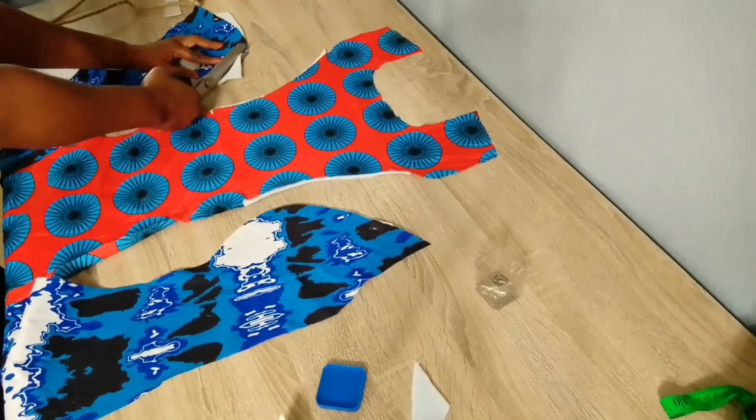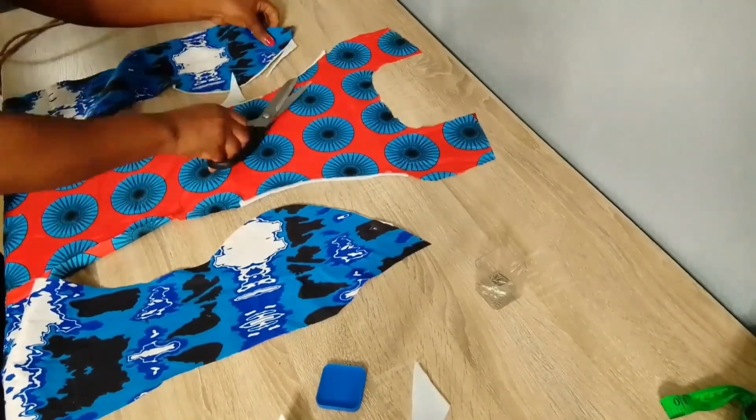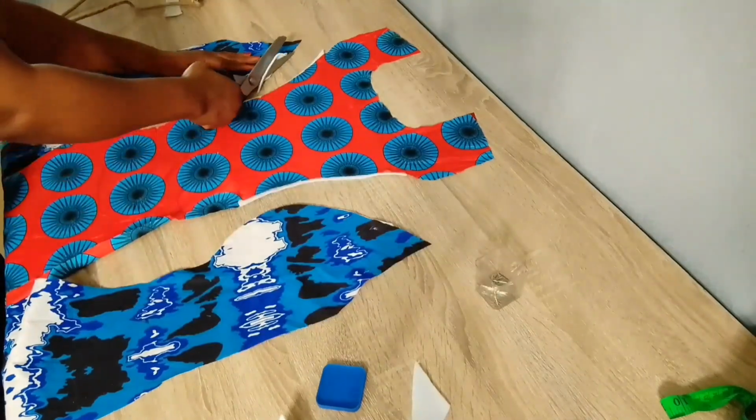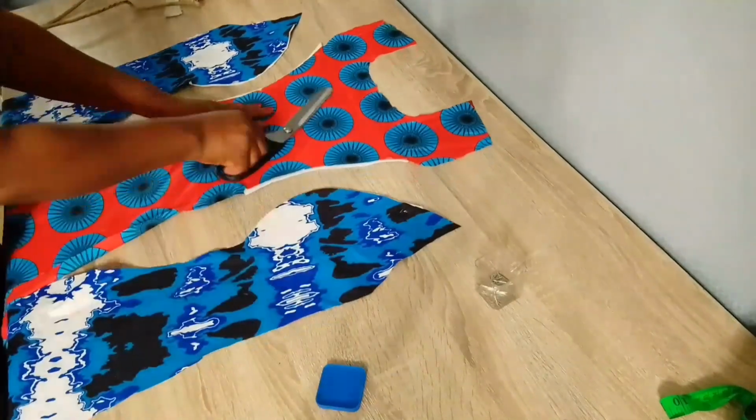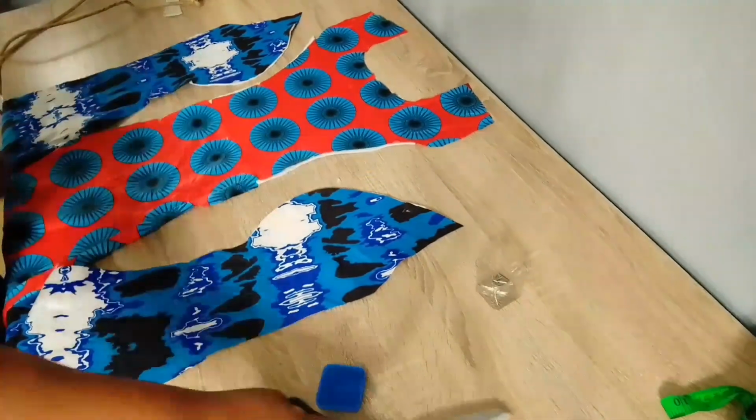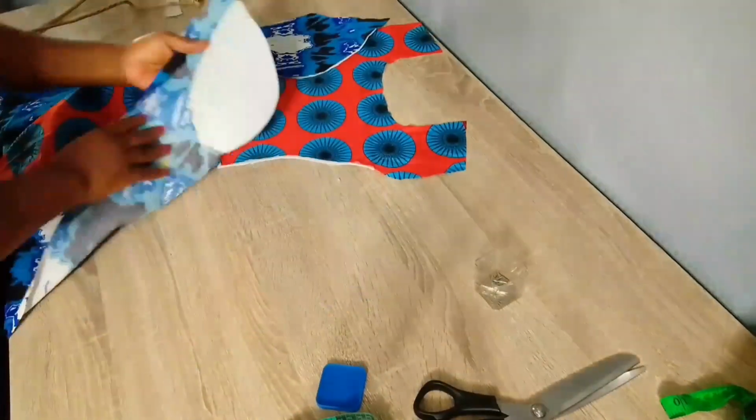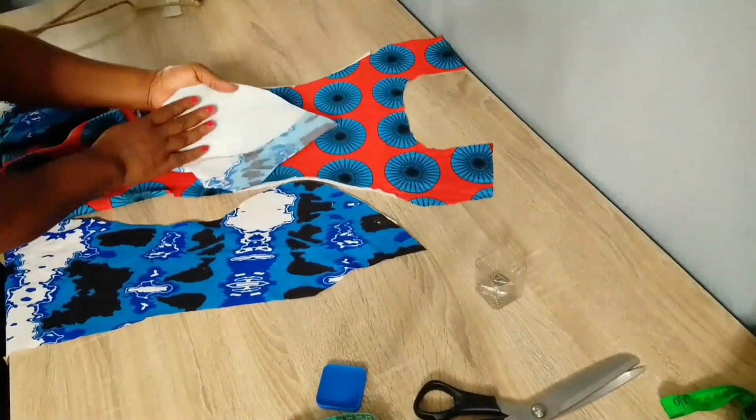Okay, so guys, I'll just trim out this, and yeah, we're good to go. So I'll go ahead and place it this way. I'm going to be stitching it.